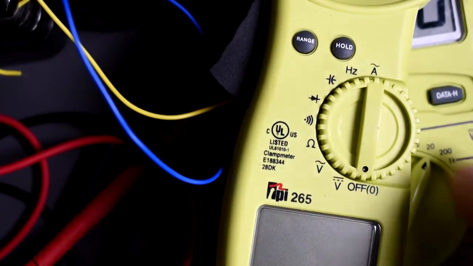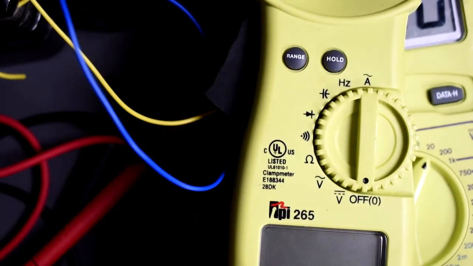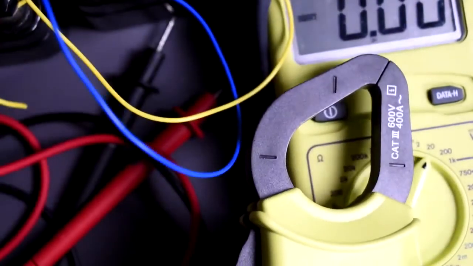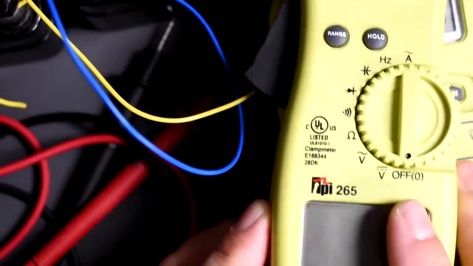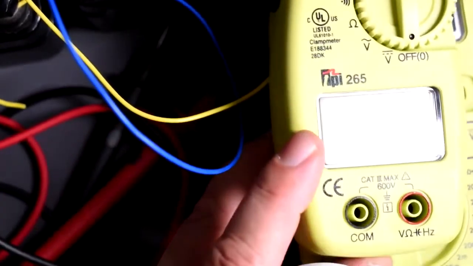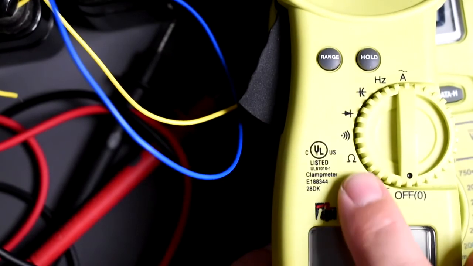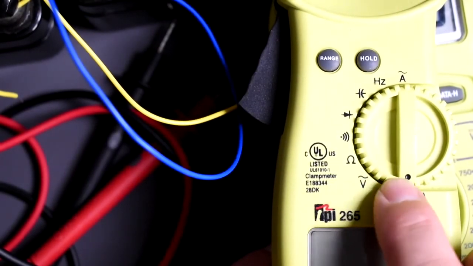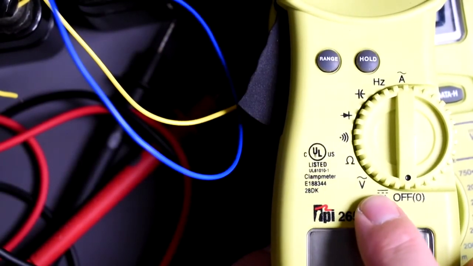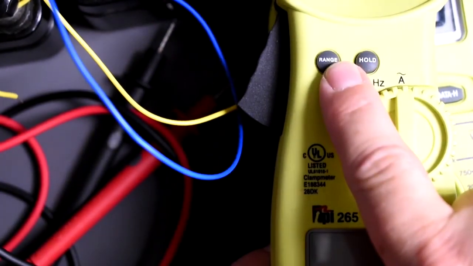Let's see, because this is also a multimeter. You don't always use the clamp-on side, but you can use the ports here to measure other things like voltage or current. And this would be an auto range. You just select the function and then the meter selects its range, or you can just toggle the range here.